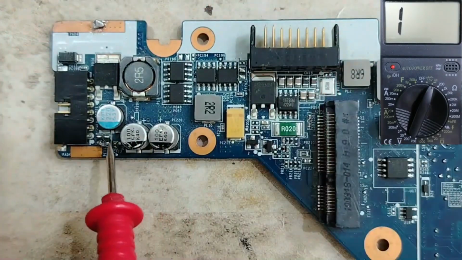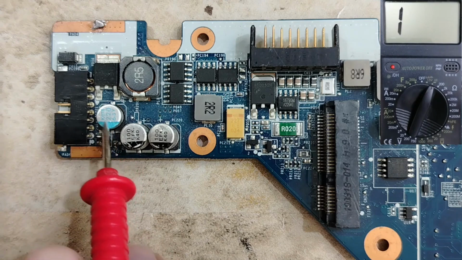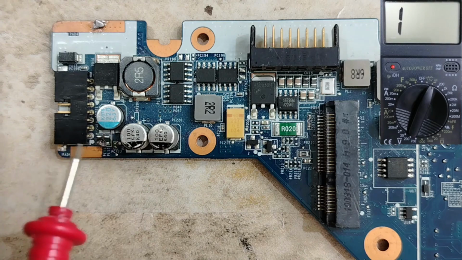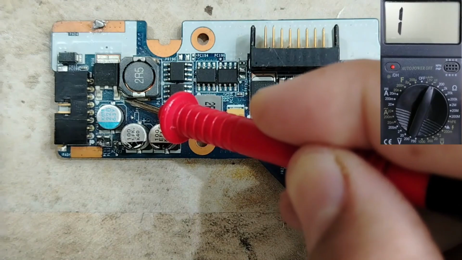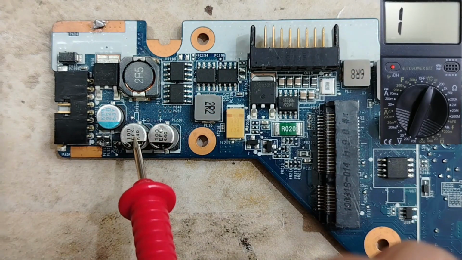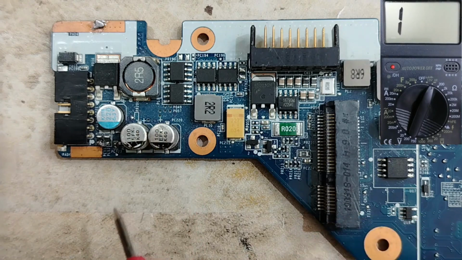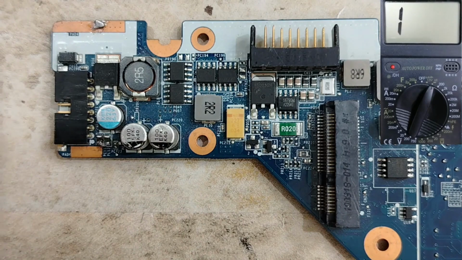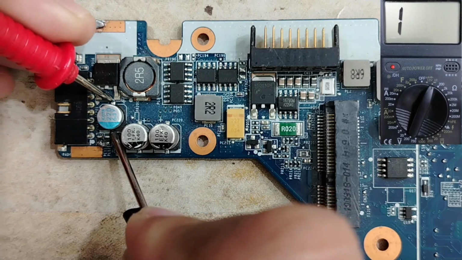Basically here, if you focus here, we have 220 microfarad, 6.3 volt. This is the characteristics of this capacitor. Note that this is a polarized capacitor. Do you see? We have plus over here, and this color means minus. Here also for this one we have minus, and over here we have plus. So to check this capacitor, you can just put the black probe in the negative terminal and the red probe in the positive terminal.